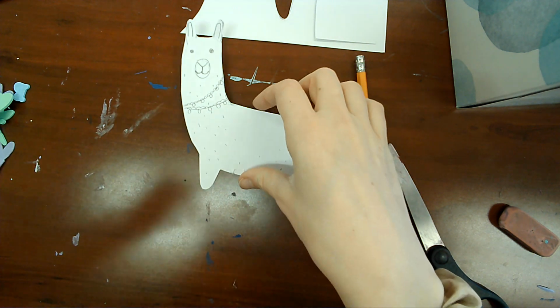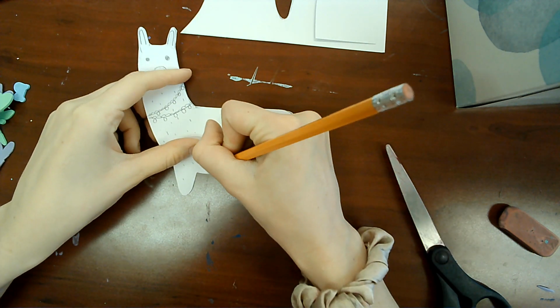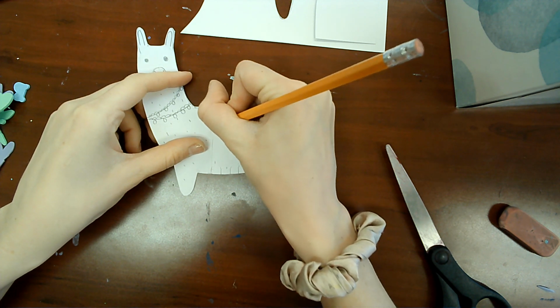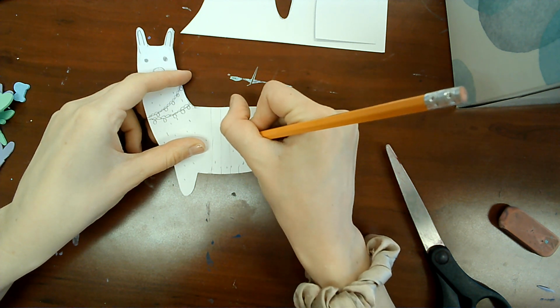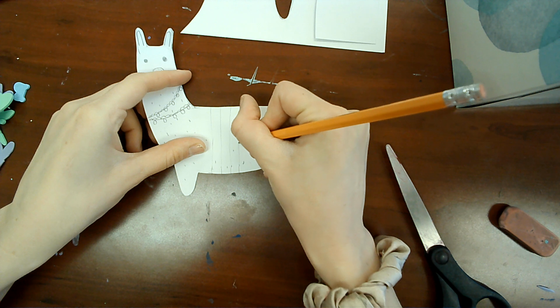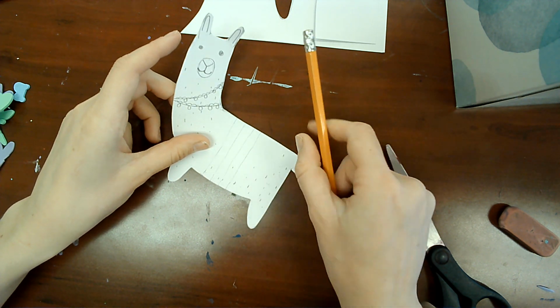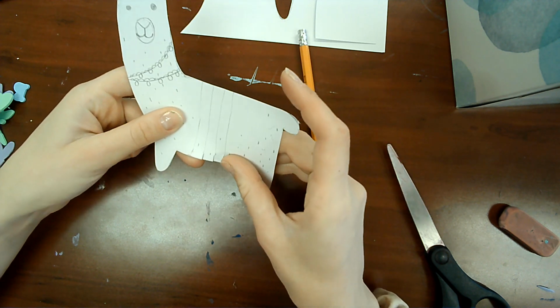Okay. Now, what we're going to do is you're going to take your pencil, and you're going to draw a line really lightly going up from each of those little snips. Because that is where it will show you where to do the snips on the other side, because we kind of want them to be across from each other.